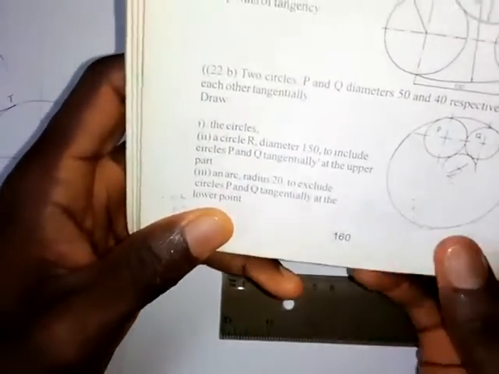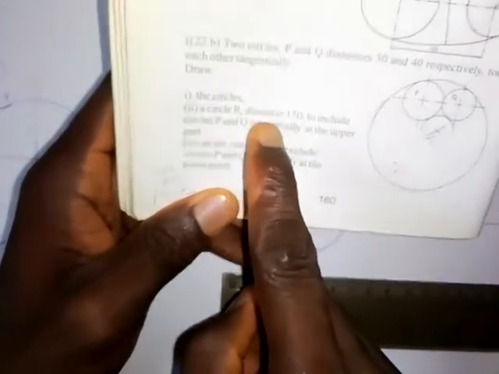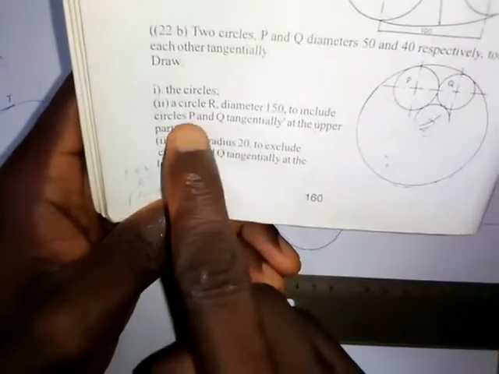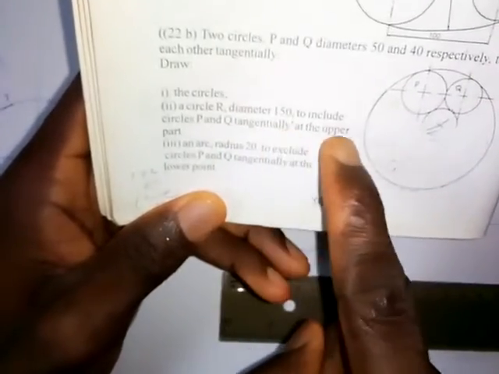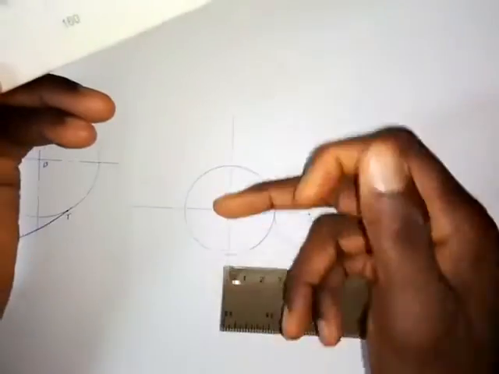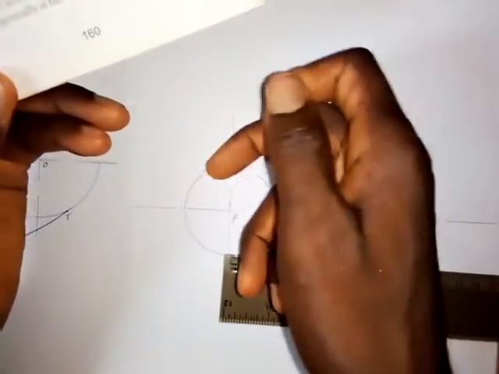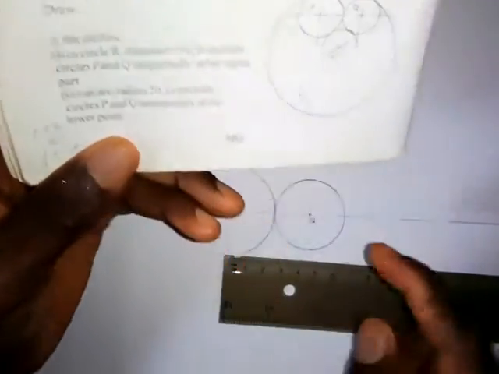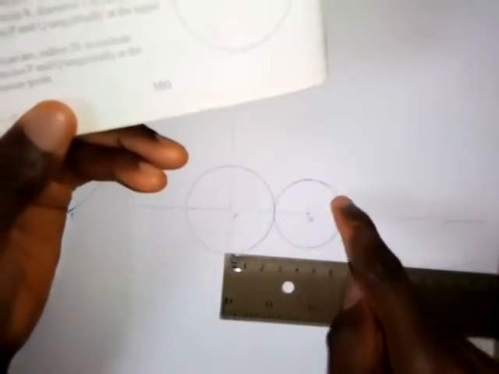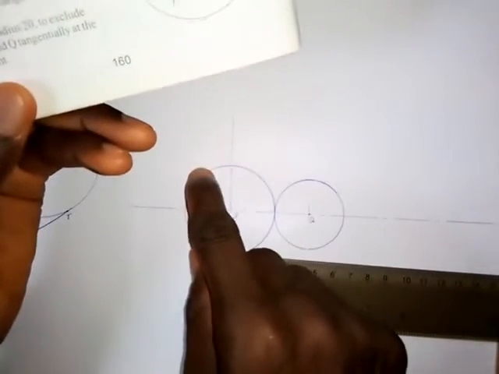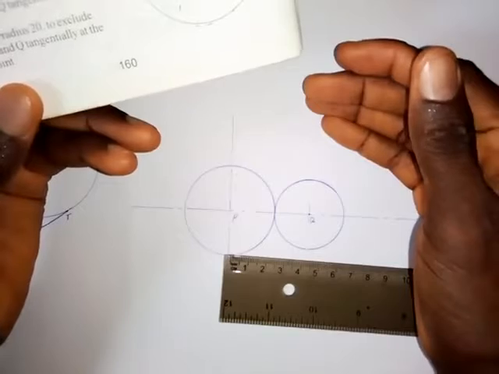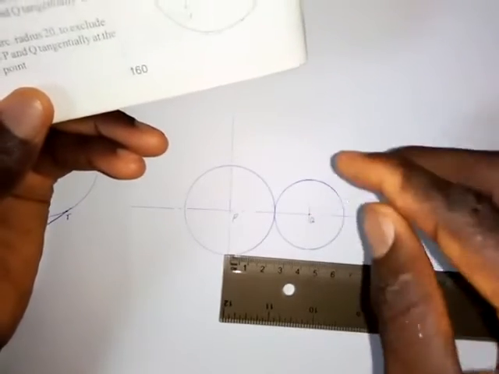Now Roman figure 2 says that a circle R diameter 150 is to include circles P and Q tangentially at the upper part. Upper part is here. When we draw it, it will touch these circles internally.